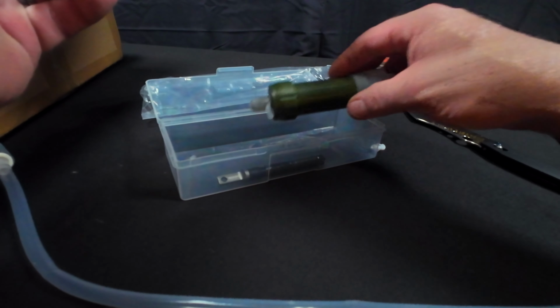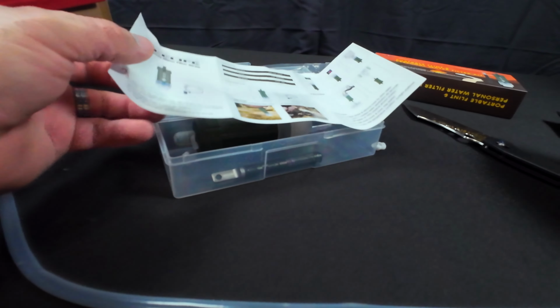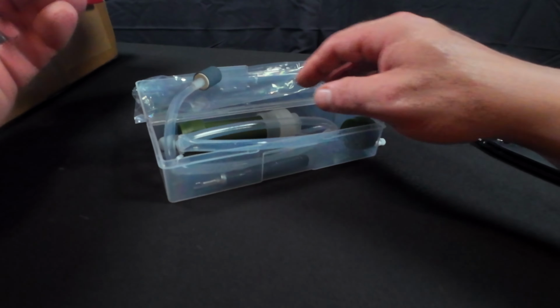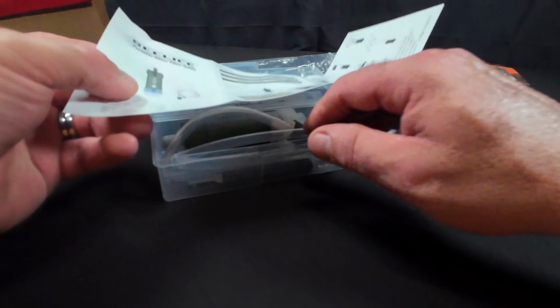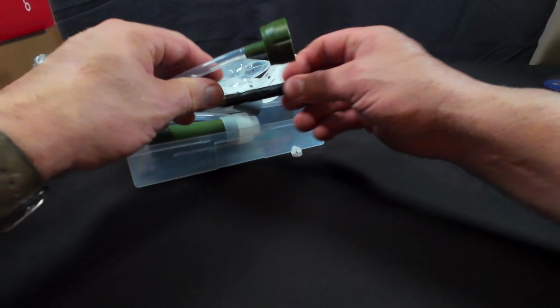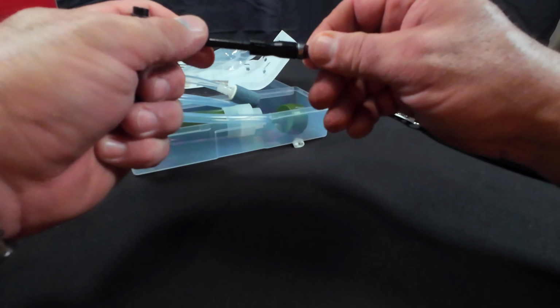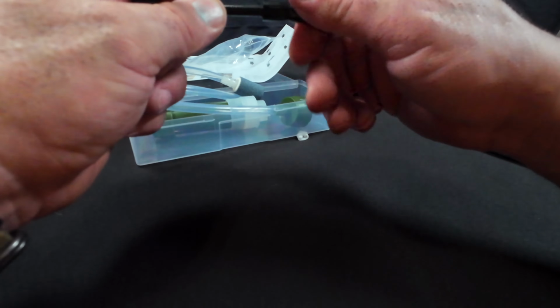Yeah, I don't know if I would trust that or not, but might be okay for some water that's not too bad, or if you boil it first and then just use this as a secondary. Okay, also with this here, little flint steel, that unscrews.